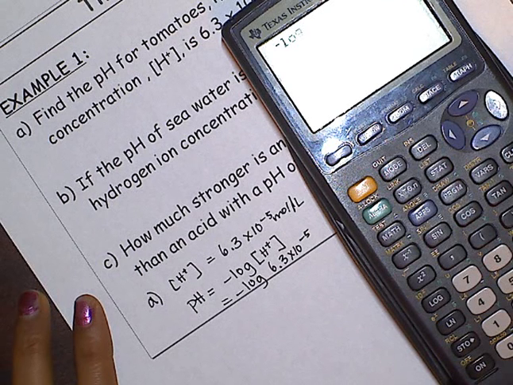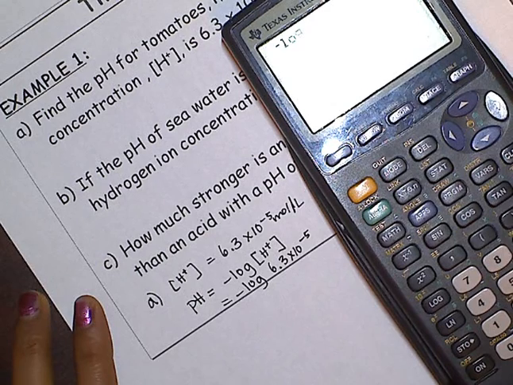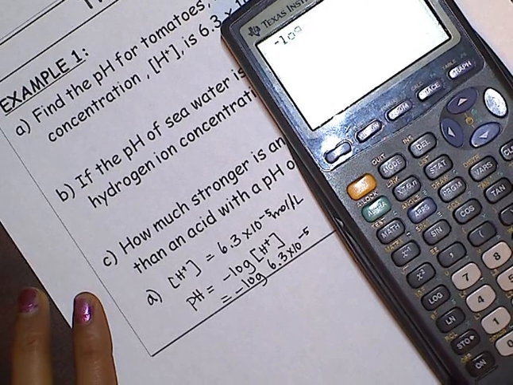I'm not too used to using this calculator actually. And the value happens to be, you guys can see right here, 4.2.